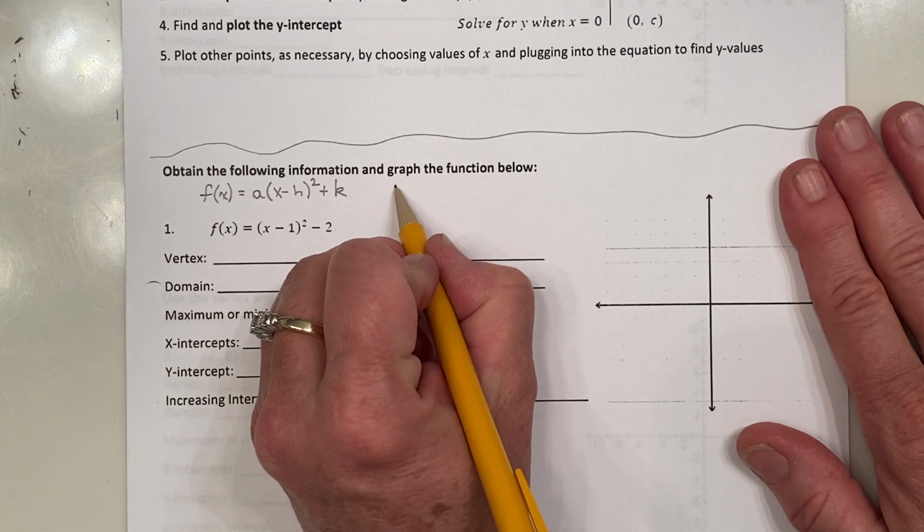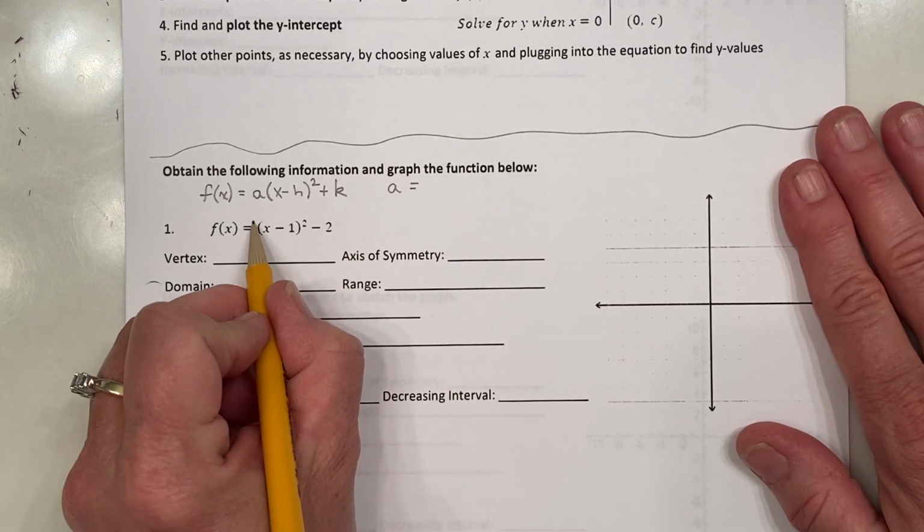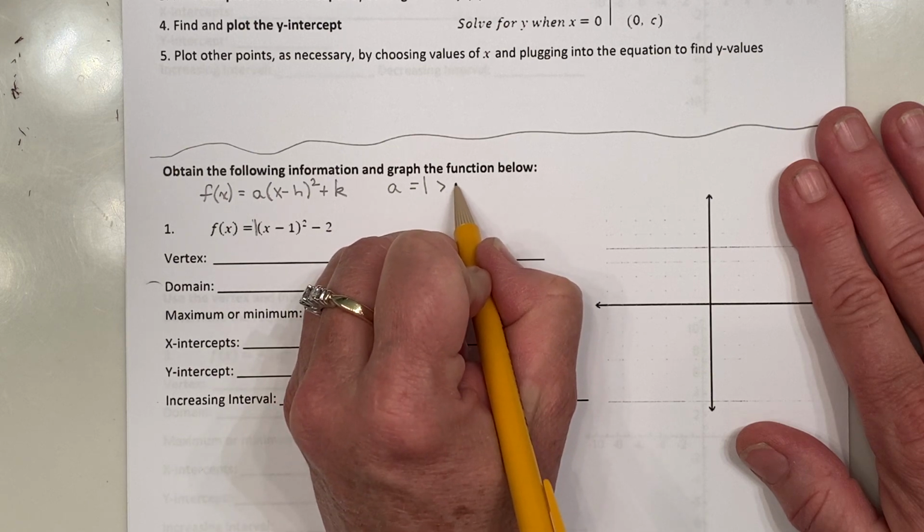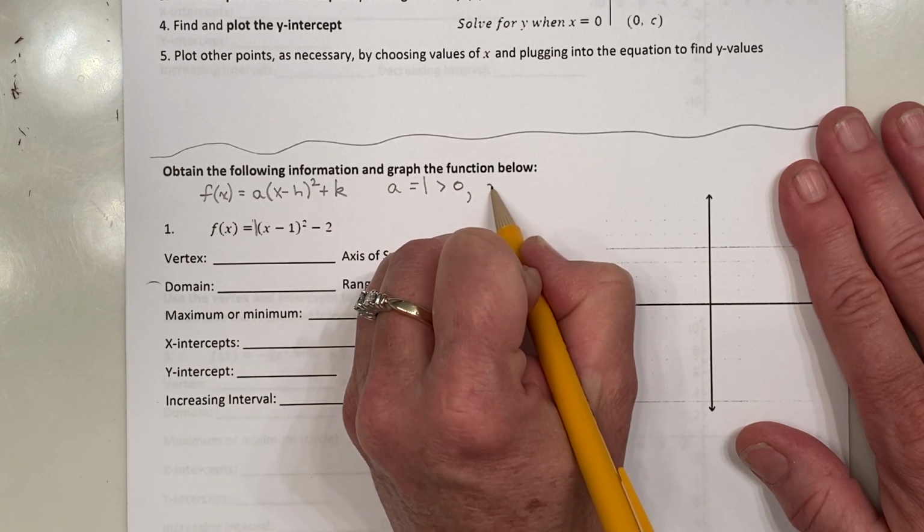Okay, first thing I might want to identify is that in my problem, a is equal to 1, which is positive. It's greater than 0. So the graph opens up.